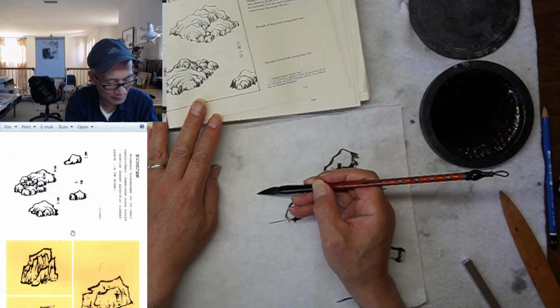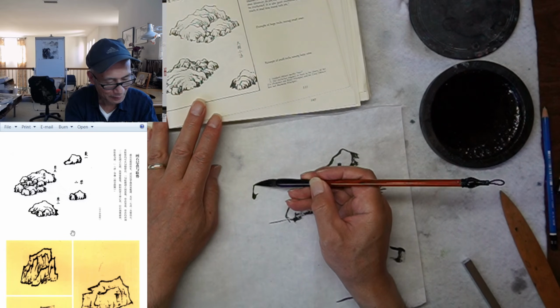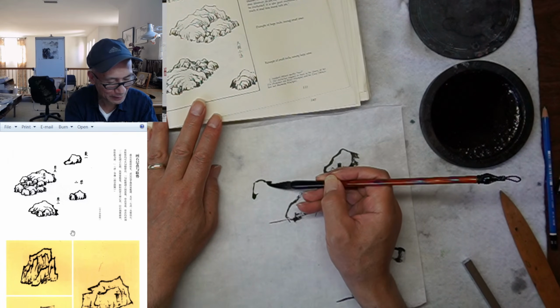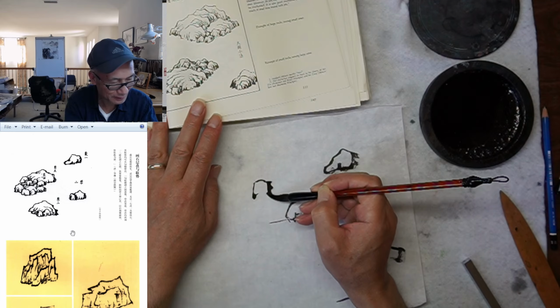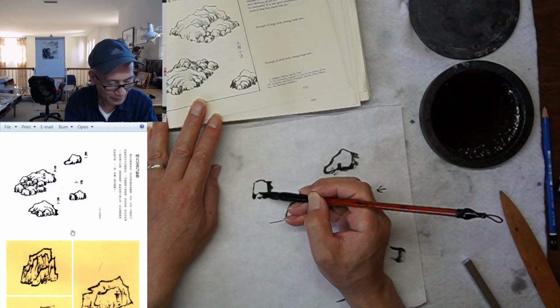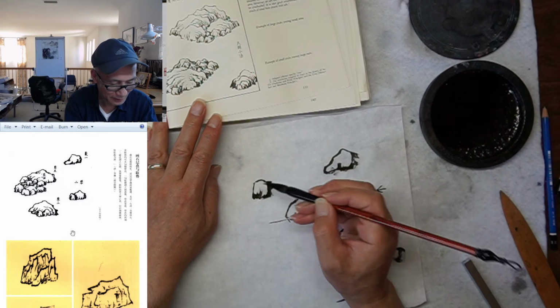You can start from the left corner, right? And then top, and then bend the brush down, close. Okay, you can go up a little bit if you want, like that.